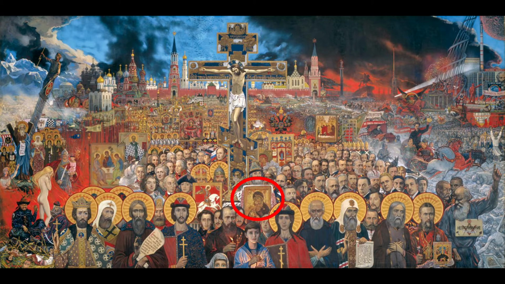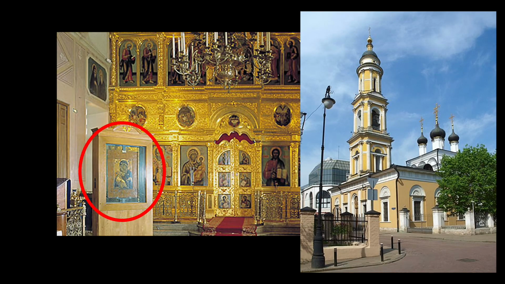It should come as no surprise, then, that the icon has such a prominent position in Ilya Glazunov's montage, Eternal Russia, shown here. Today, Our Lady of Vladimir can be found in the Church of St. Nicholas of Tolmachi, which is the house church at the Tretyakov Gallery in Moscow.